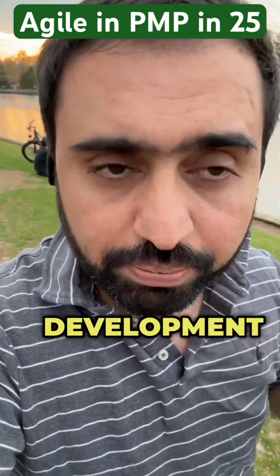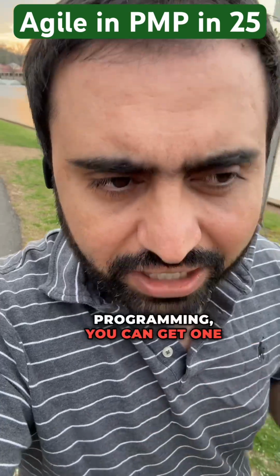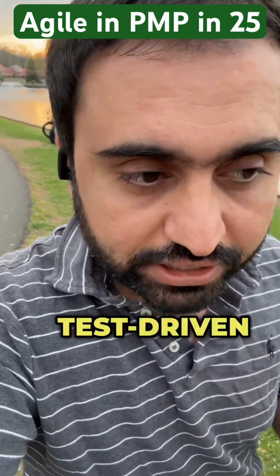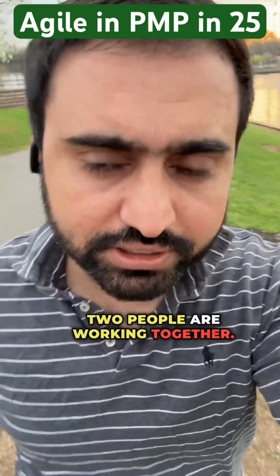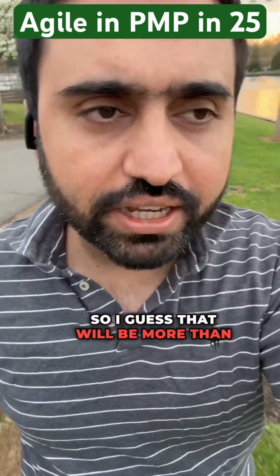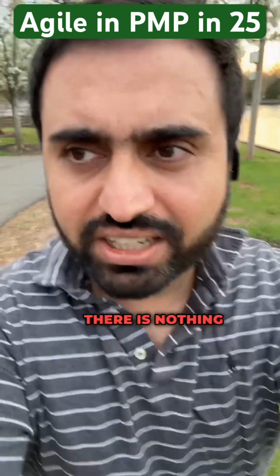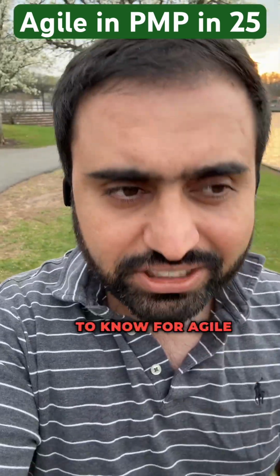Understanding test driven development and pair programming, you can get 1 or 2 questions on them. What is test driven development? You write the test first, then work into that. Pair programming, 2 people are working together. So I guess that will be more than enough for your PMP exam. There is nothing else you need to know for Agile in your PMP exam.